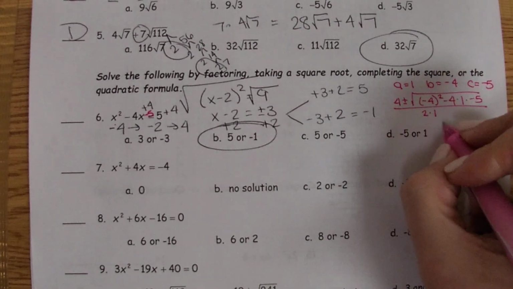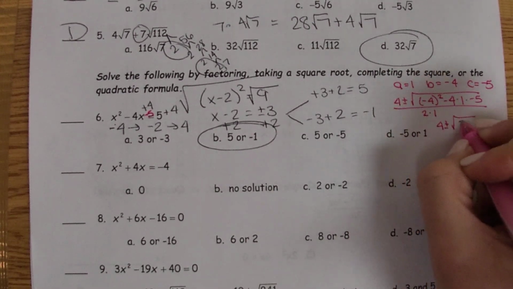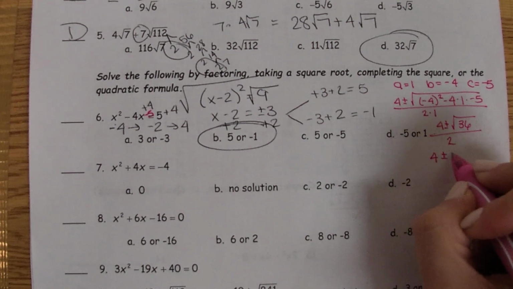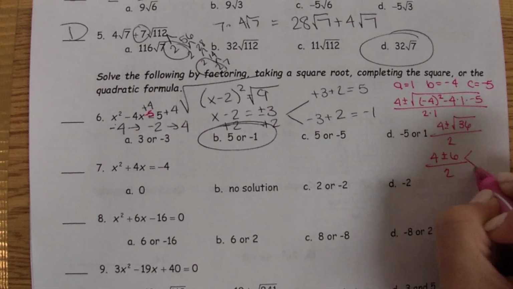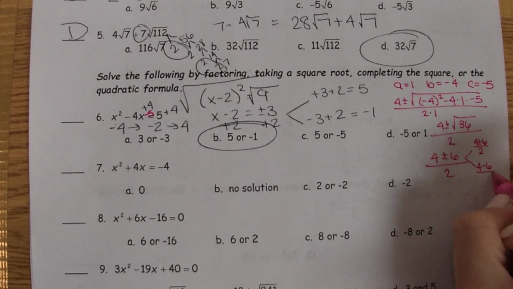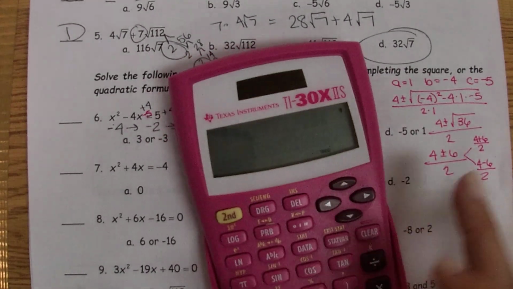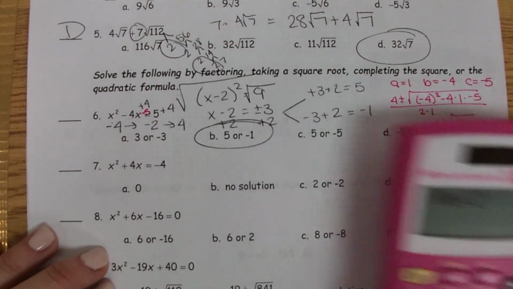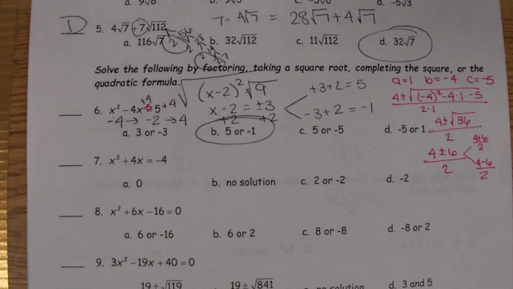Okay, so we get 36. Square root of 36 is 6. So we'll do 2 options, 4 plus 6 over 2, 4 minus 6 over 2. Make sure if you're using your calculator here that you're doing 4 plus 6 equals divided by 2, 4 minus 6 equals divided by 2, right? And we still get that 5 and -1. Okay.